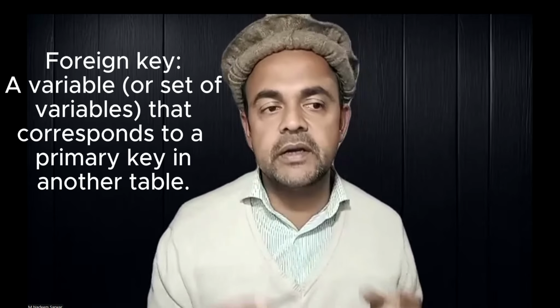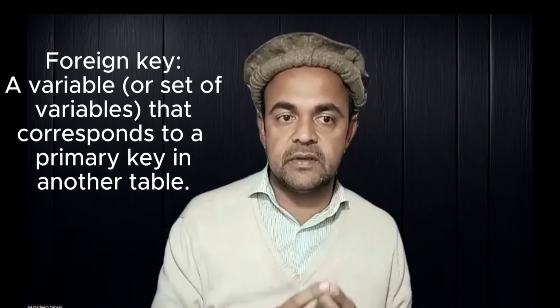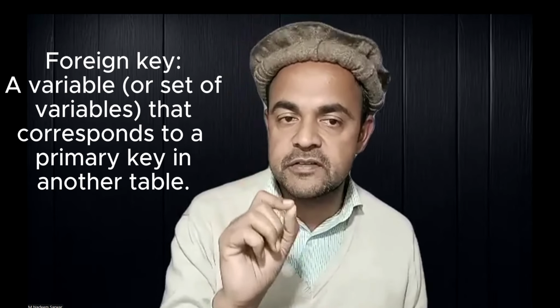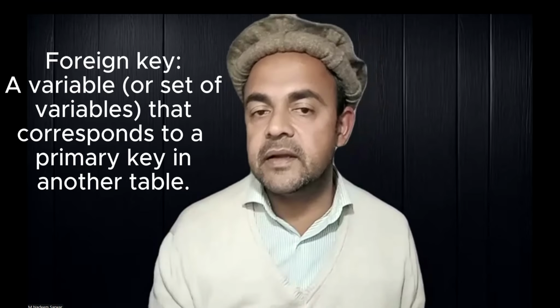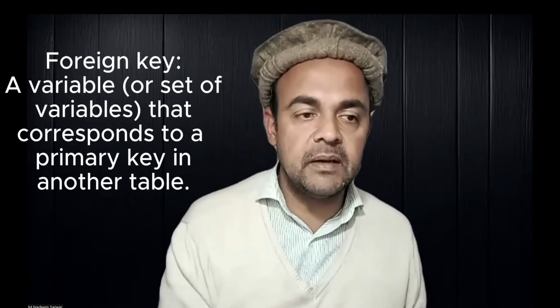Now, what is a foreign key? Dear listeners and viewers, a foreign key is a variable or a set of variables that corresponds to a primary key in another table. For example, the tailnum in flights data, which we can write as flights$tailnum, is a foreign key that corresponds to the primary key tailnum in planes data, written as planes$tailnum.